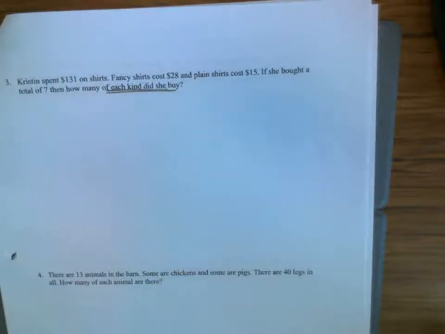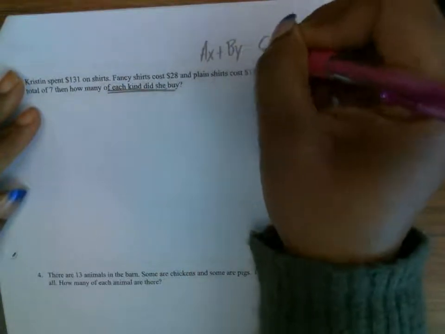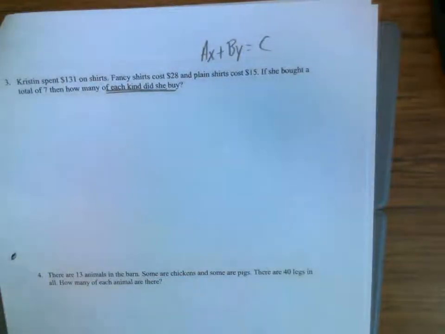You notice it didn't give you a rate of change, and it did not give you a starting amount. So you cannot write this in slope intercept form. The other form we talked about is AX plus BY equals C, which is the standard form. So that's what we're going to write this equation as. I know that already because it did not give me a slope and it did not give me a starting amount. Any questions about that so far?